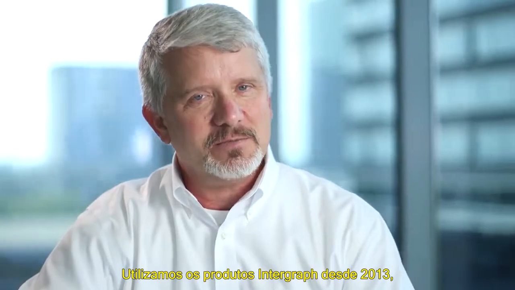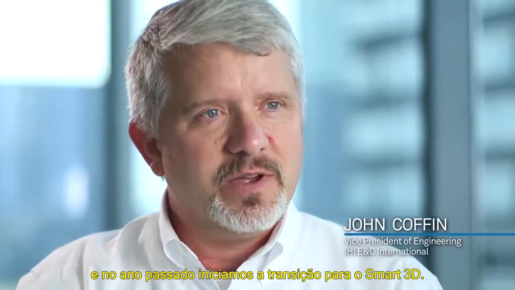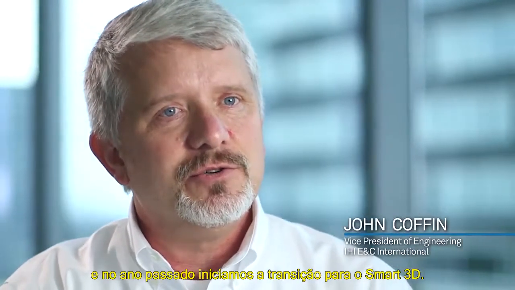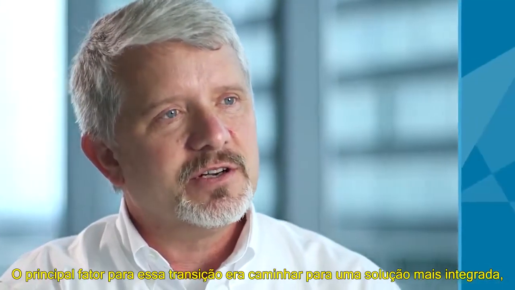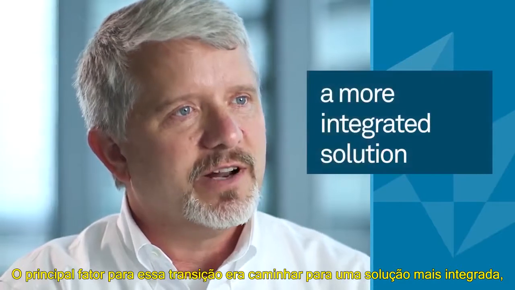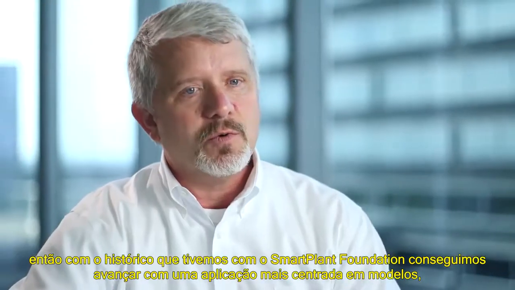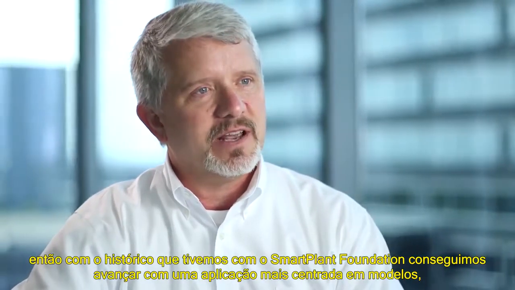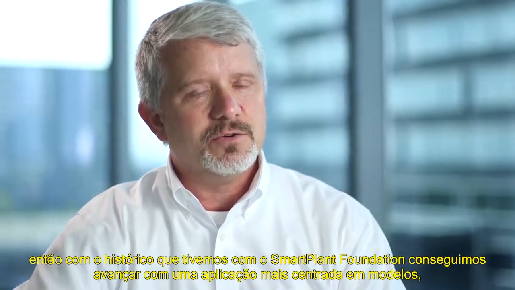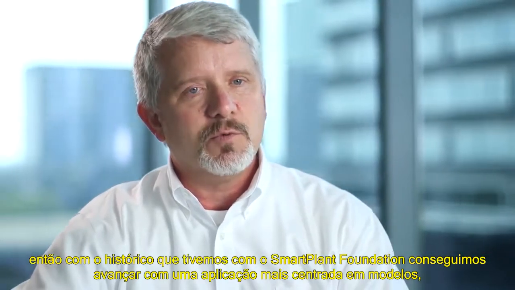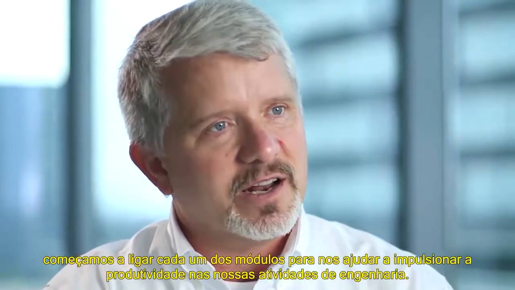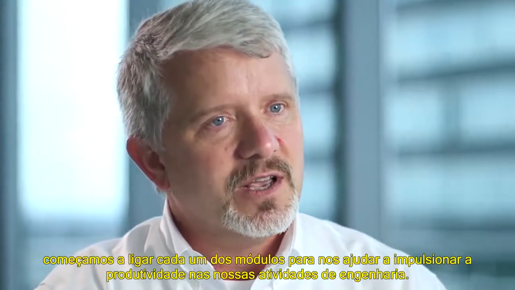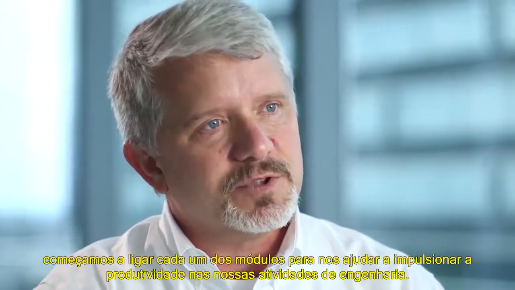So we've been using Intergraph products since 2013. Within the last year, we have started a transition to Smart 3D. The big driver behind the transition was to move towards a more integrated solution. So with the background we had in place with SmartPlant Foundation, we've got a drive to move towards a more model-centric application.